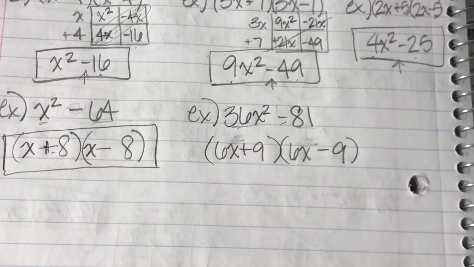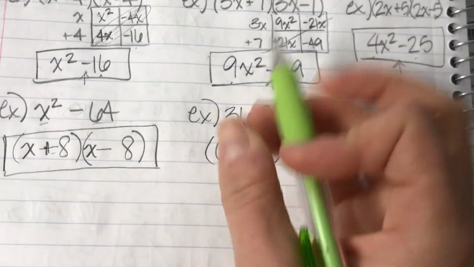Is there going to be a complicated version of it? No, this is all it is. This is all it is.